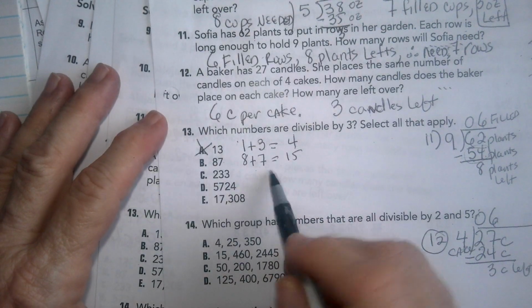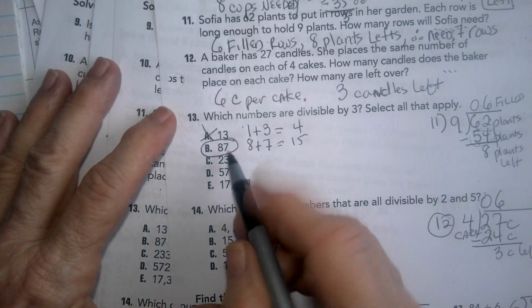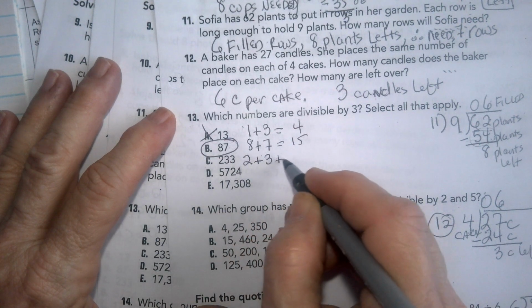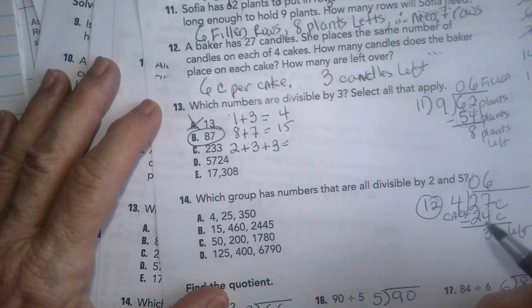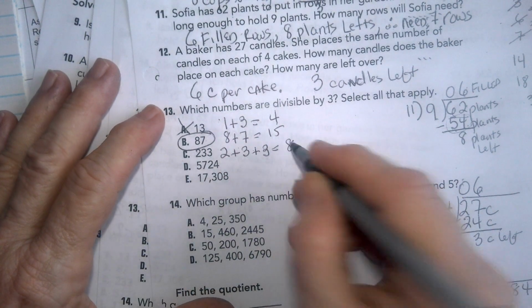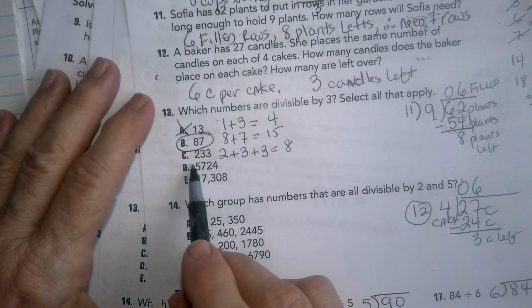So you add up the digits. So this one is a yes. Okay. And then let's look at this one. 2 plus 3 plus 3 adds up to be what? 8. And show your work. It's 8. Does 3 go perfectly into 8? No. So 3 will not go into this.